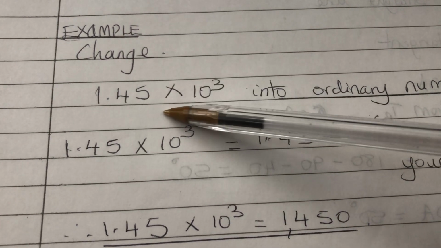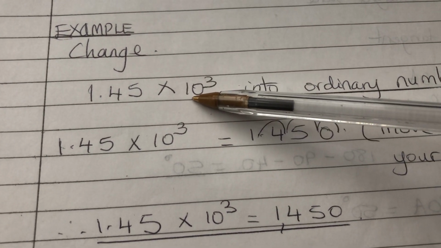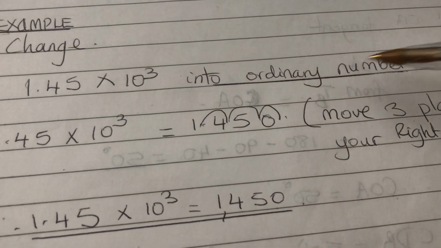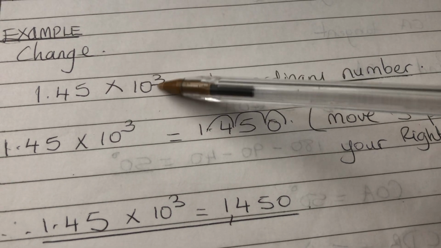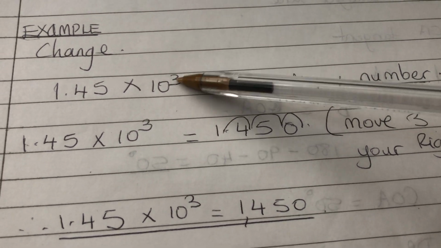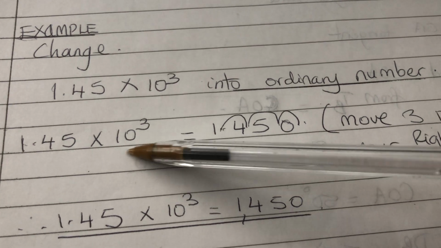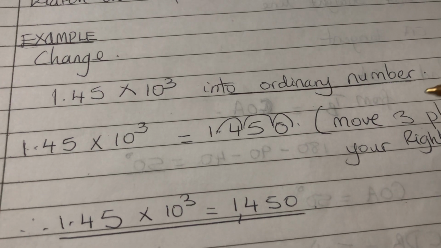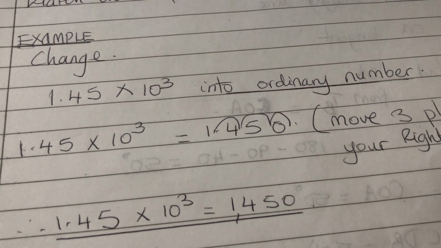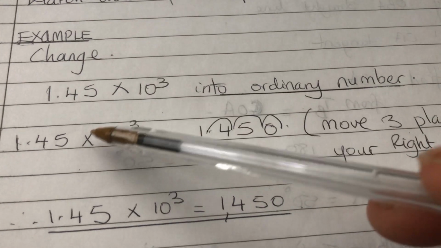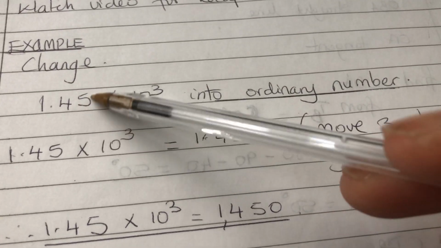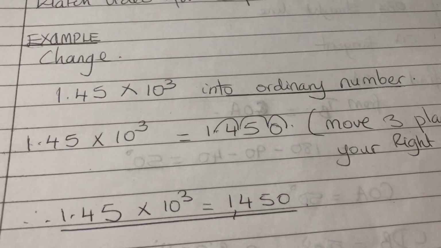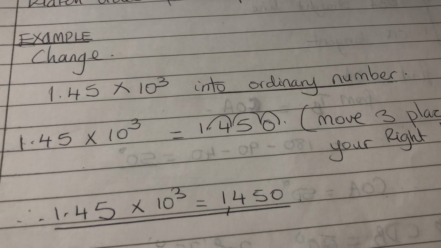Okay, so 1.45 times 10 to the power 3 into an ordinary number. So we're looking at positive powers. Okay, so we said if it's a positive power, you are going to move the decimal to your right hand. So you rewrite the first number, which is 1.45. If it's 14.5, that is not a standard form.